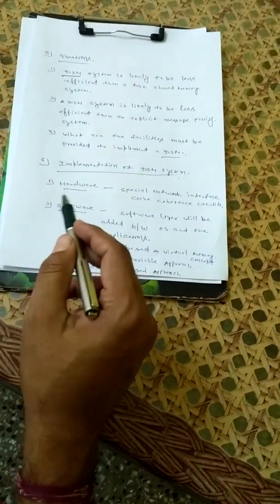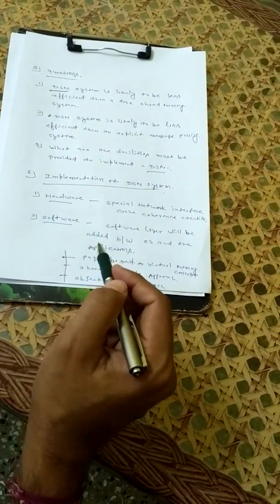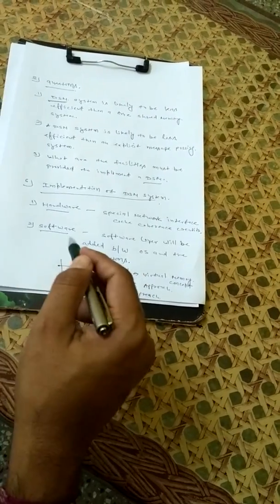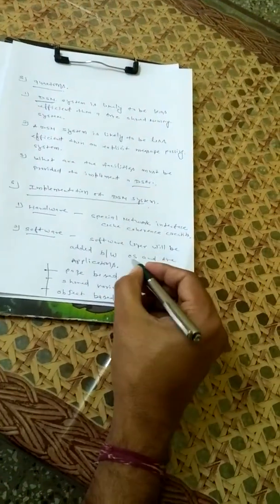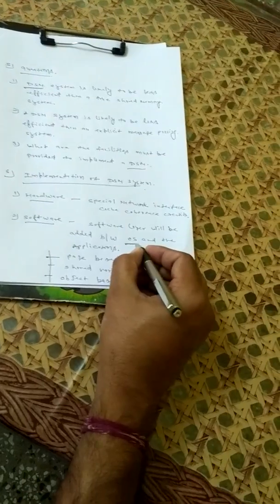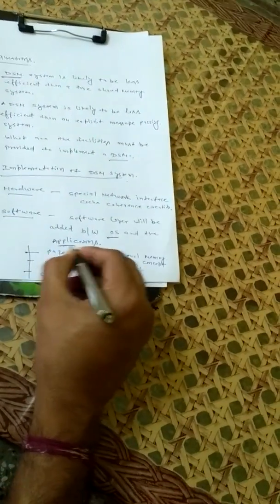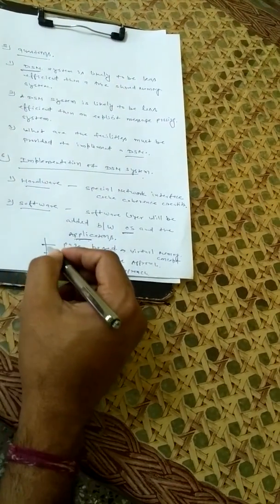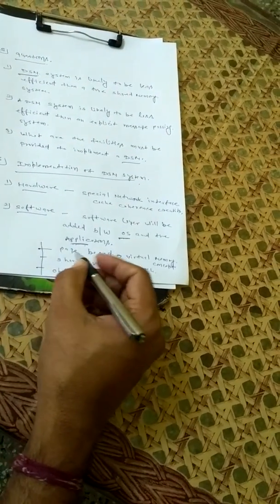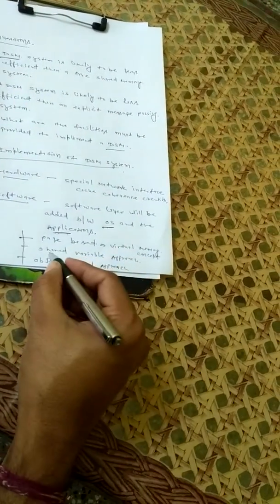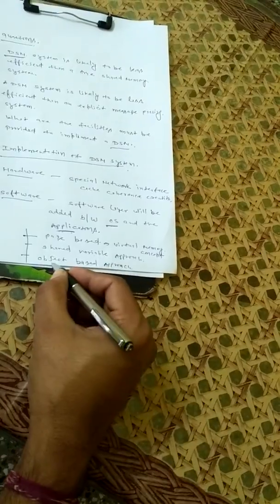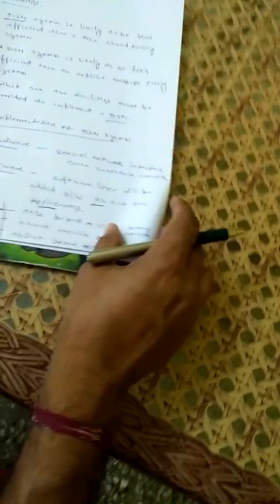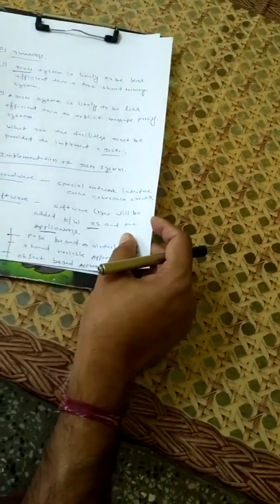It will require the hardware and the software. The software layer will be added between the operating system and the applications, and it will be implemented through three methods: the page based, the shared variable, and the object based approach. All these concepts are distributed shared memory.